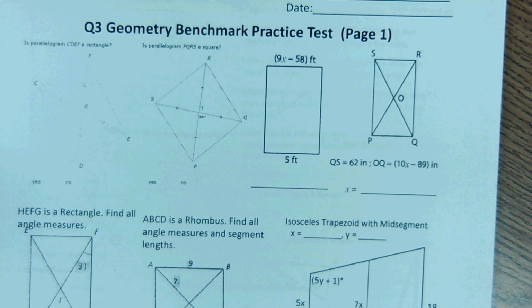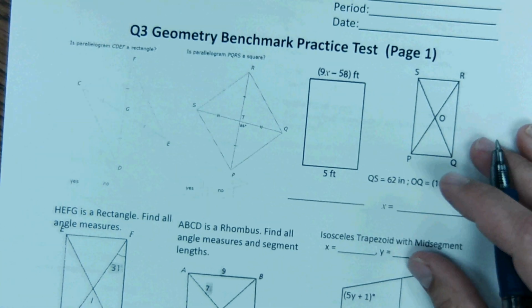My printer over here doesn't print very dark, so that's fun. What's that? I was trying to get it closer.